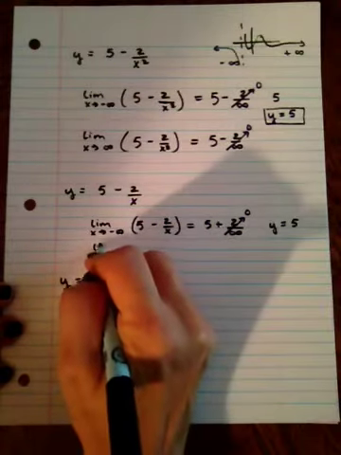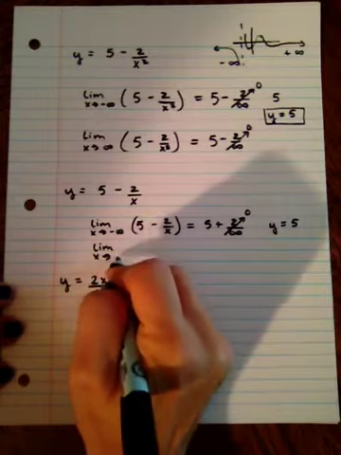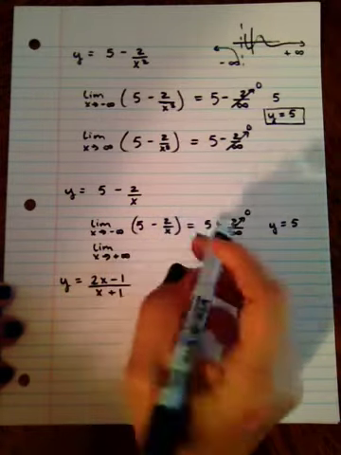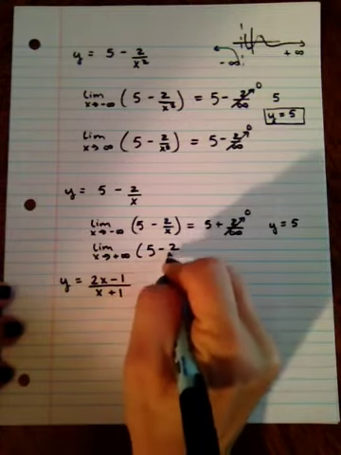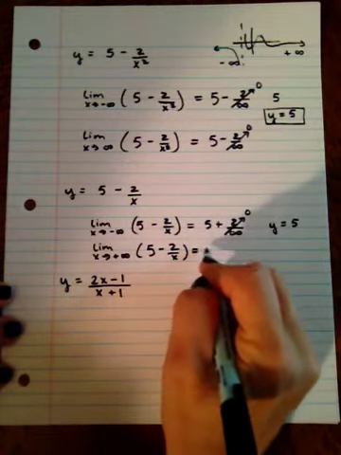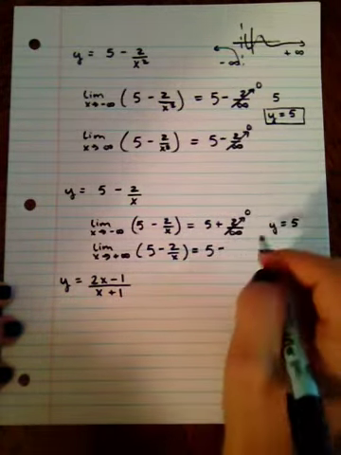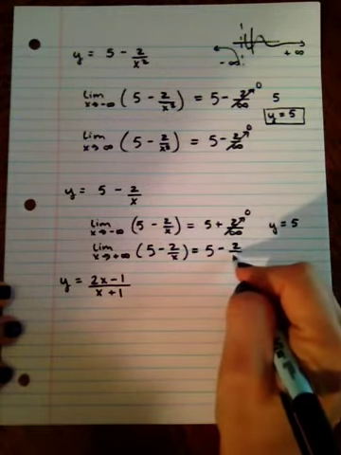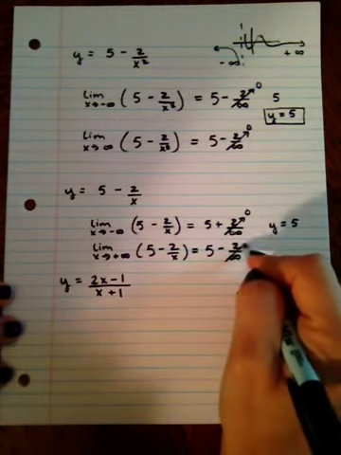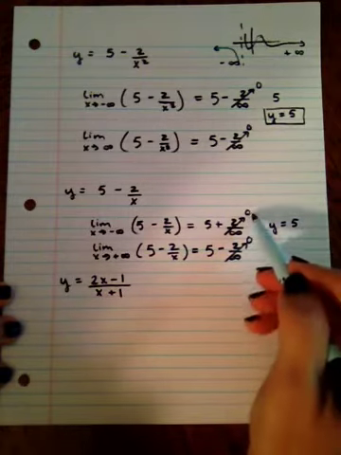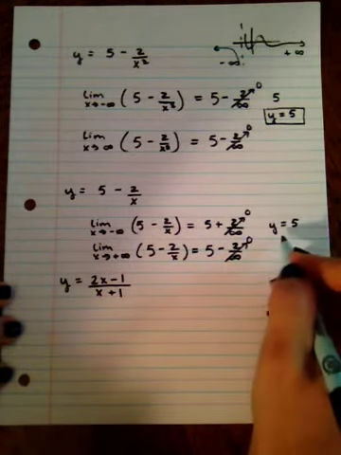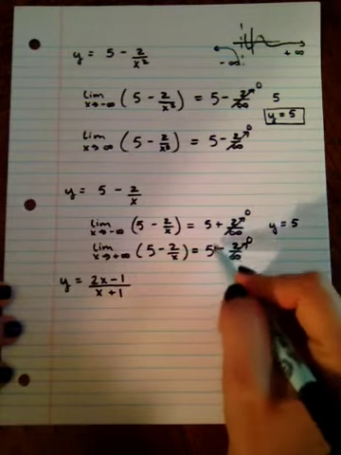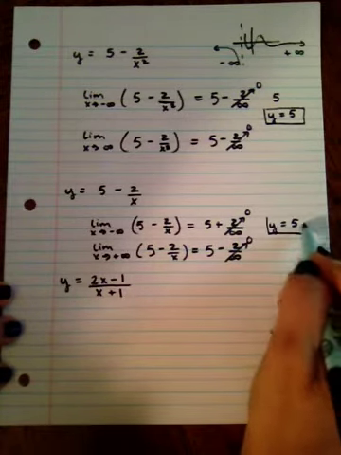If I do the limit as x approaches positive infinity, I would have 5 minus 2 over x, so I'm going to get 5 minus 2 over infinity. 2 over infinity still goes to 0, so we're approaching 5 from the positive side for this one and the negative side for this one, but it's the same asymptote. So they both have a limit of 5, and my asymptote is y equals 5.